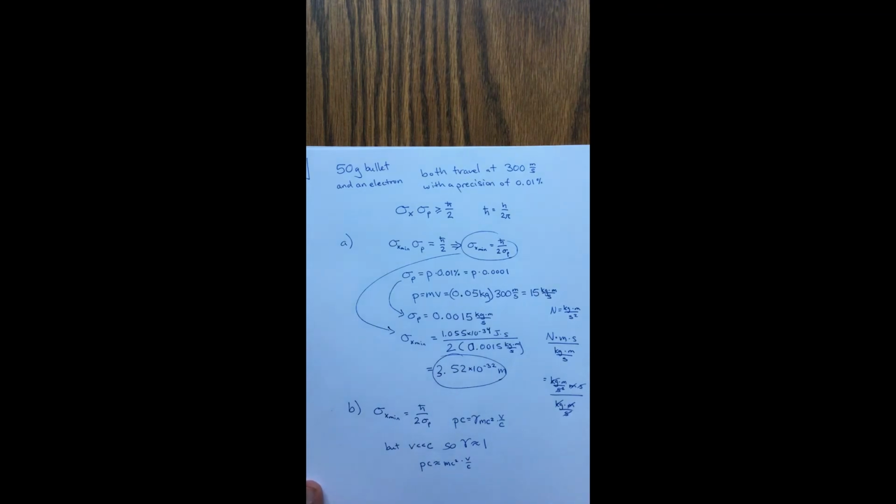So this is an electron, and so mc squared is equal to 511 kilo electron volts. So for Pc, I have 511 kilo electron volts times 300 meters per second divided by the speed of light. And this gives me in electron volts 0.5114.